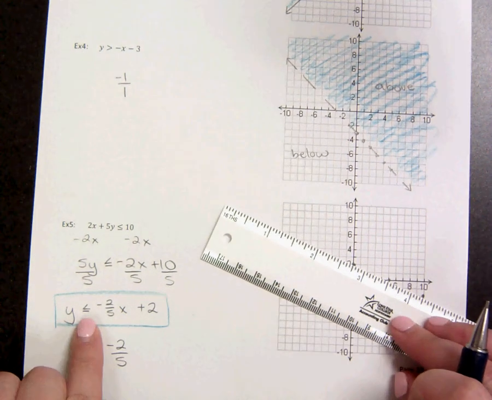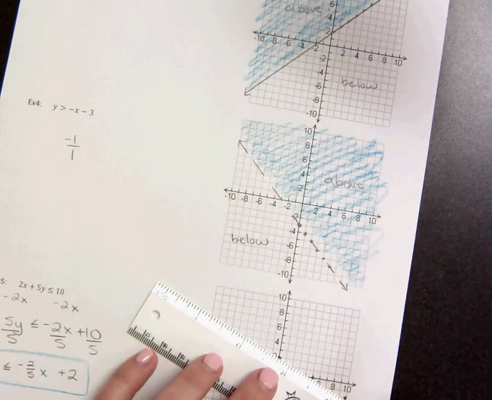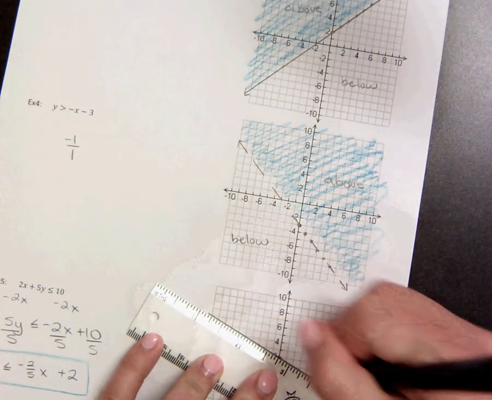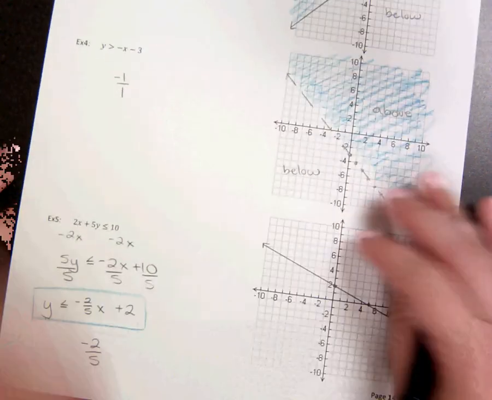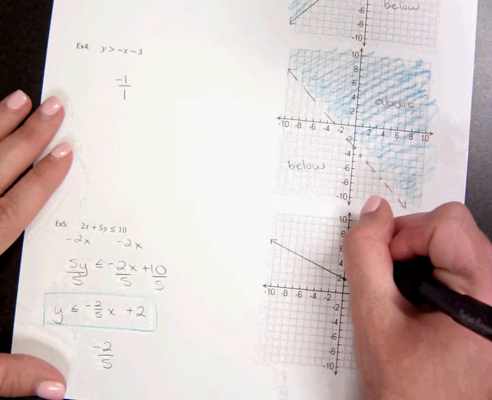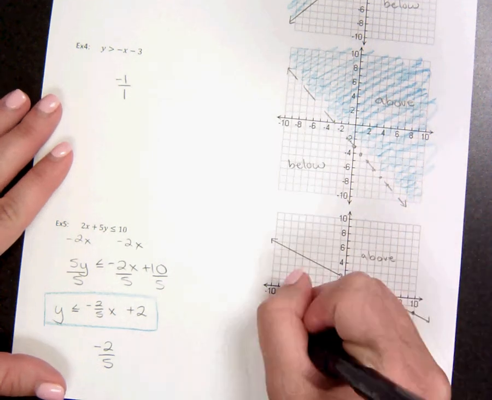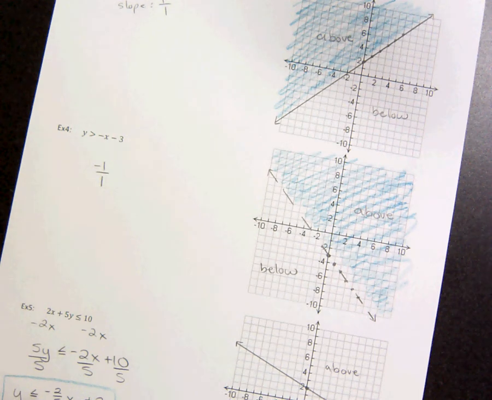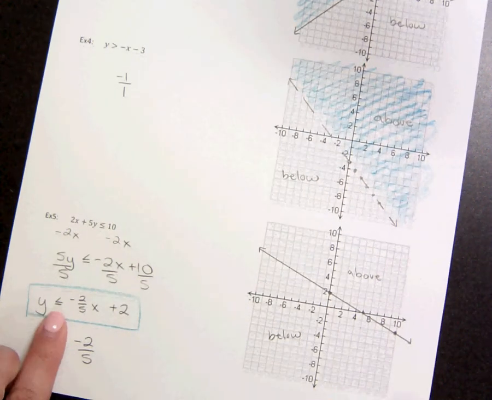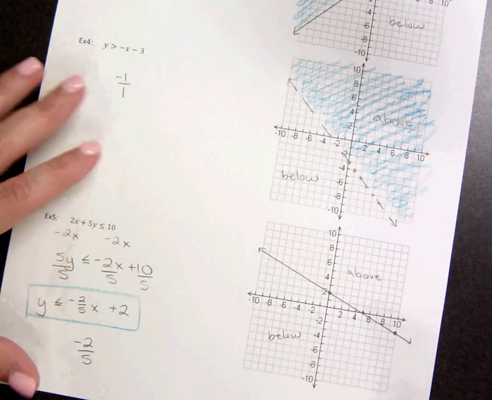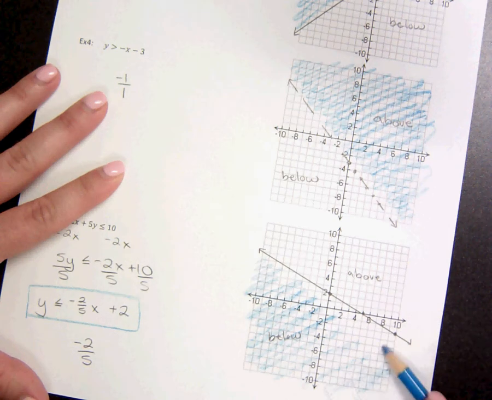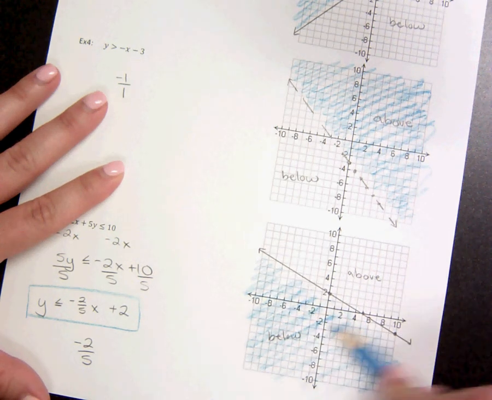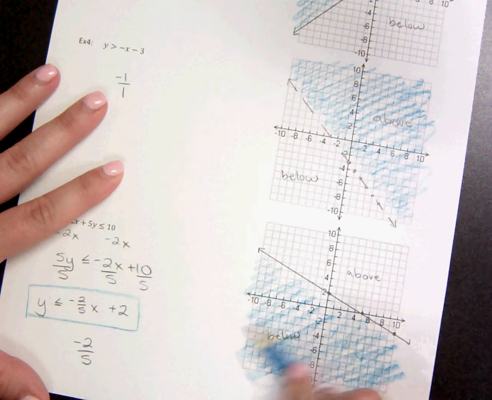It's a line underneath, so we're going to connect with a solid line all the way across the grid. It splits it into two halves, so this is above and below. And we're going to look at the inequality from graphing form. It's less than or equal to, so we're going to shade below. Every ordered pair in this shaded region is a solution. So again, it's the shading that really is the answer.